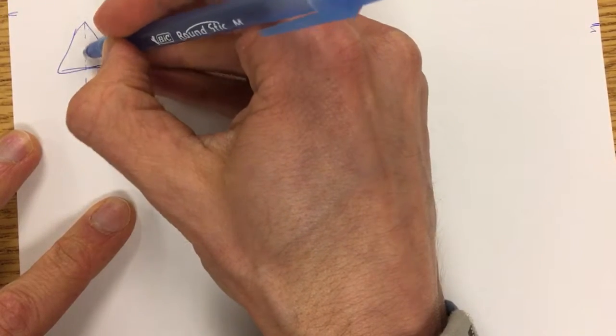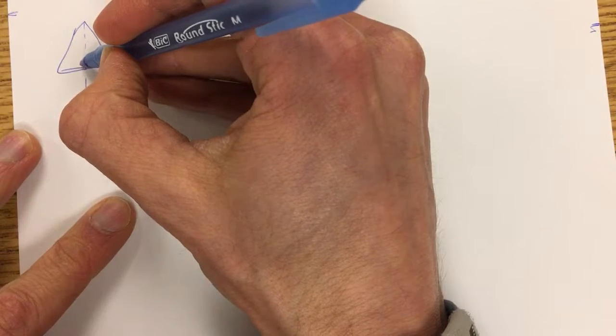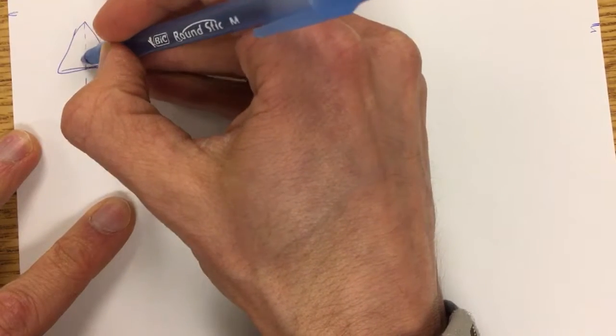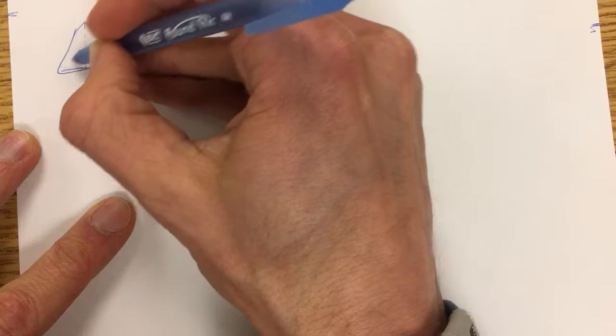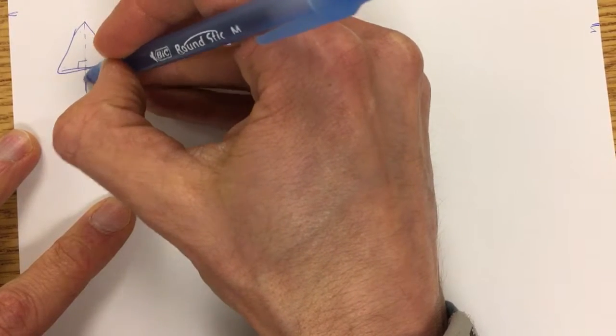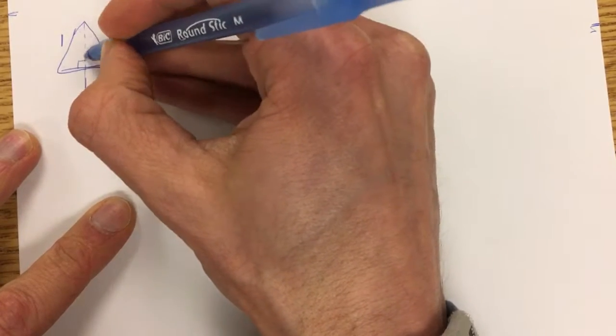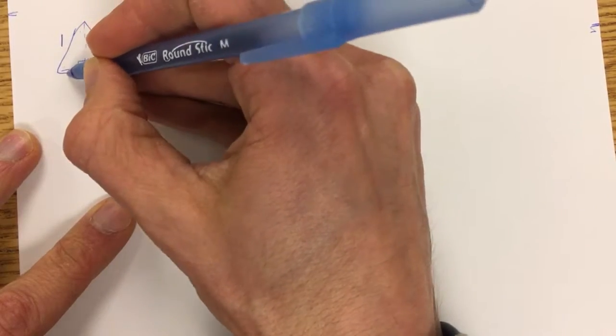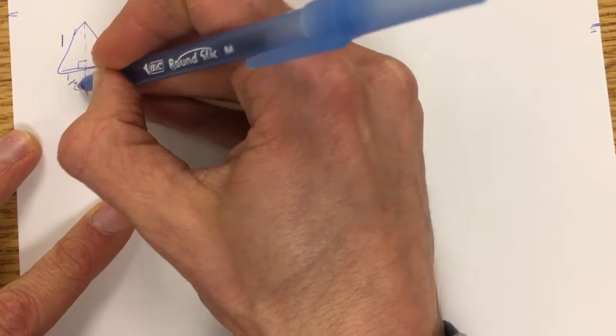Now remember, cutting an equilateral triangle in half basically forms a 30, 60, 90 triangle, right? So if this is 1, like this is 1, right? And if that's 1, this would be 1/2, right?